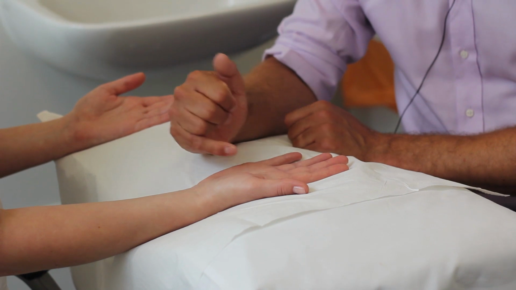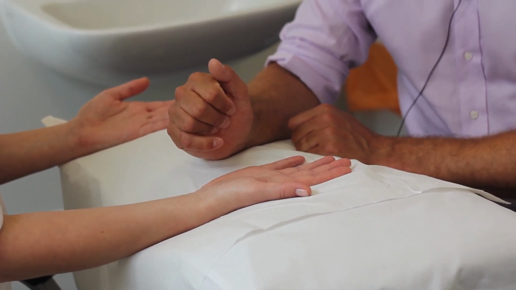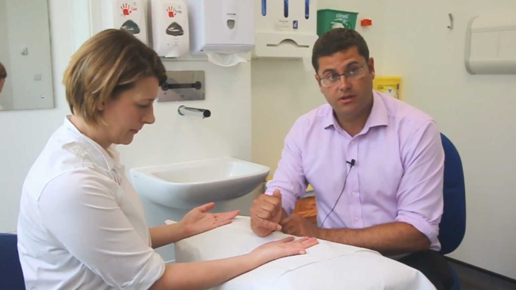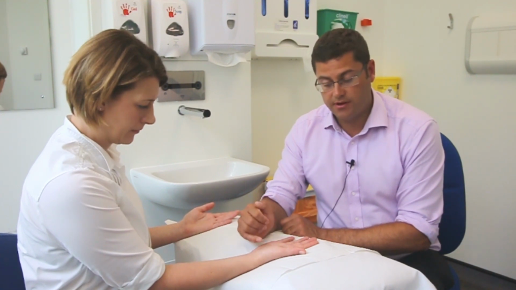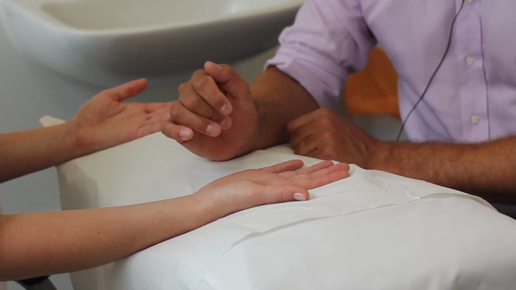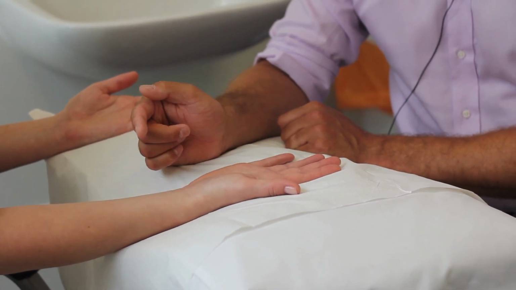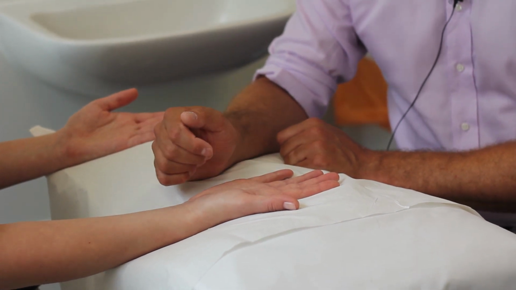If you're having difficulty remembering those, the acronym for these muscles is LOAF. L is the radial two lumbricals, O for opponens pollicis, A for abductor pollicis brevis, and F is flexor pollicis brevis. And then if you can't remember whether it's abductor or adductor, if you remember it's a loaf of bread, the B is for the abductor.